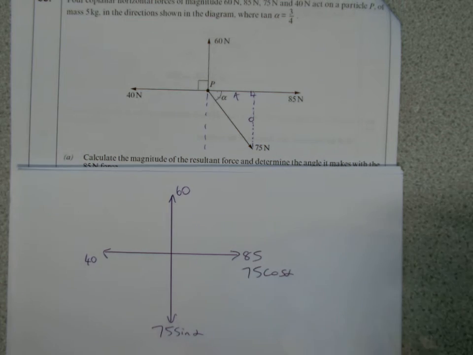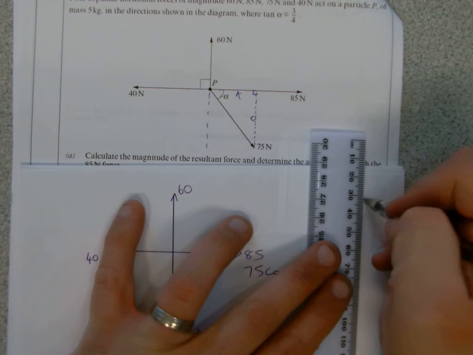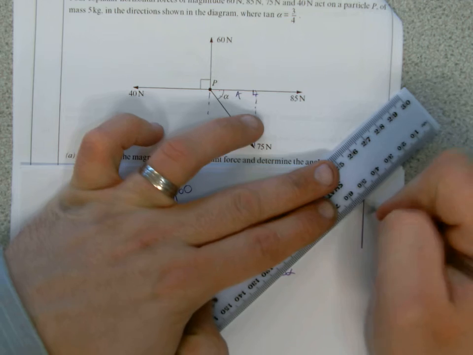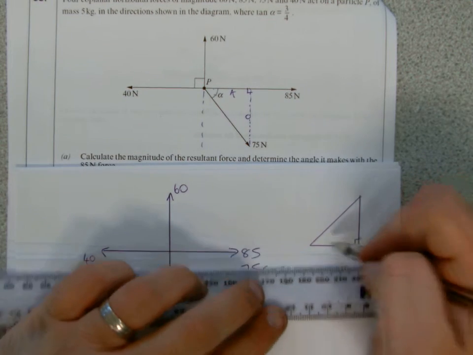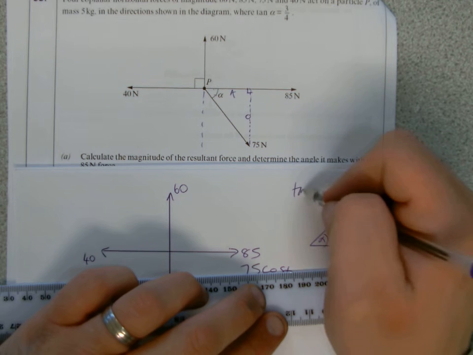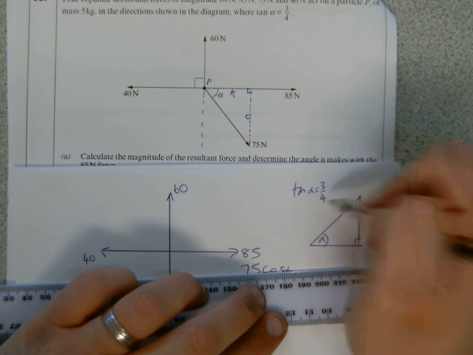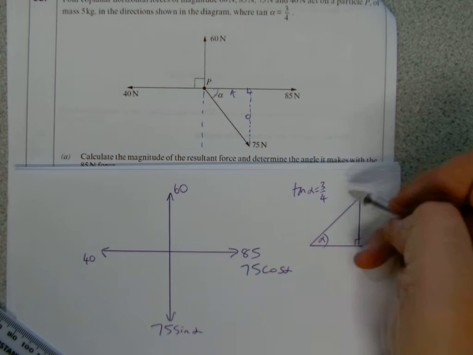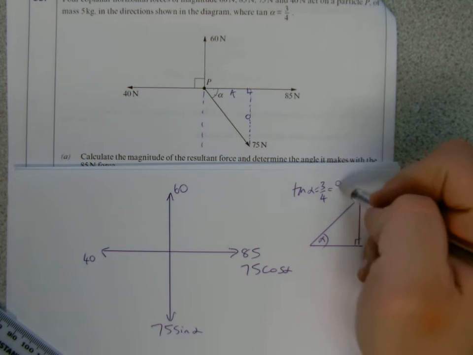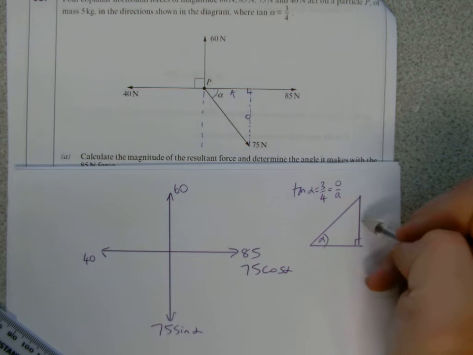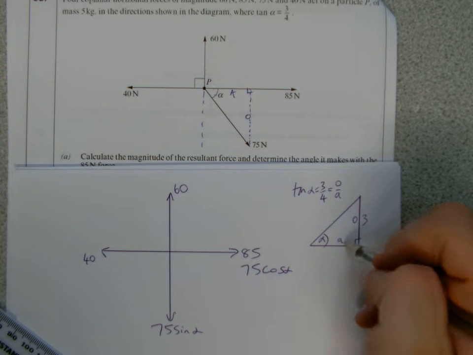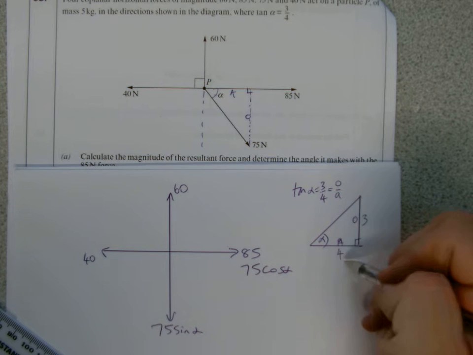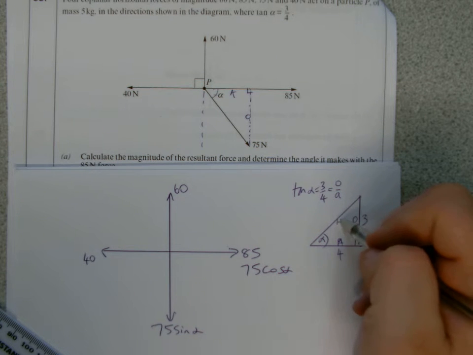Cos alpha and sine alpha are needed, but if you note in the question above, it actually tells you that tan alpha is 3/4. So if you draw a triangle, and of course you remember that tan alpha is opposite over adjacent, the opposite would be this side, so that'll be 3, and then the adjacent would be this side here, which would be 4. And then of course you've got your hypotenuse here.